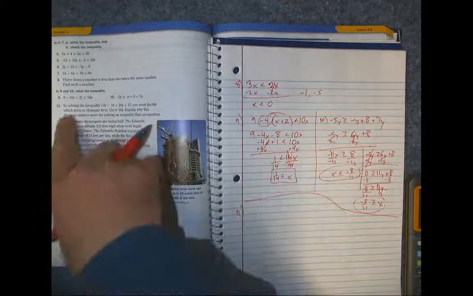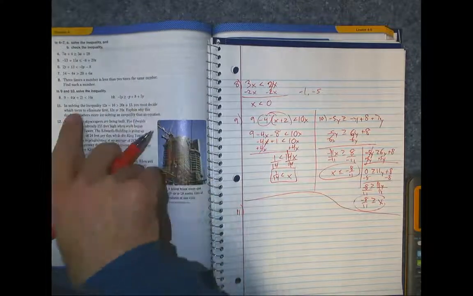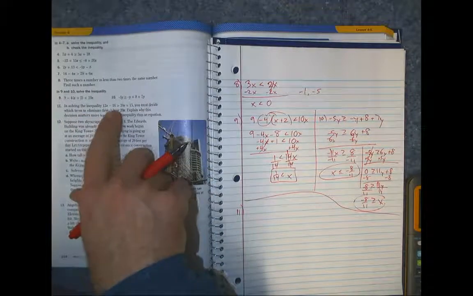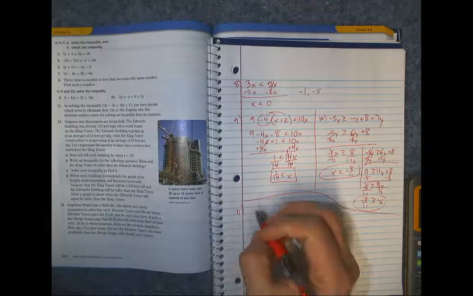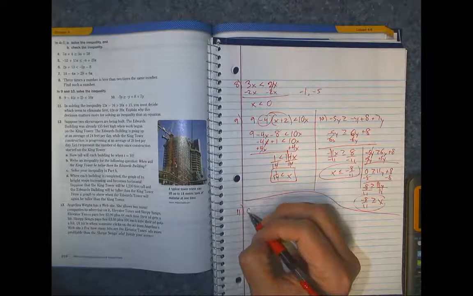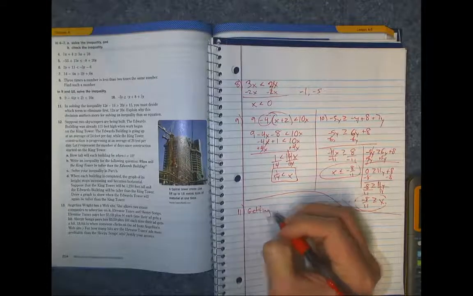All right, number 11, in solving the inequality given here, you must decide which term to eliminate first, the 12x or the 20x. Explain why this decision matters more for solving an inequality than an equation. So we're going to put it in words.